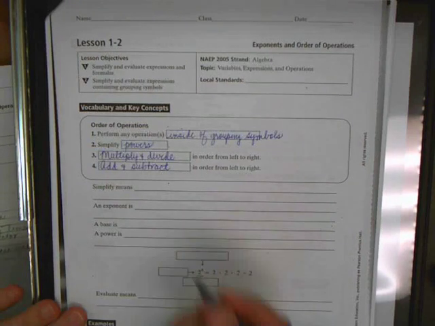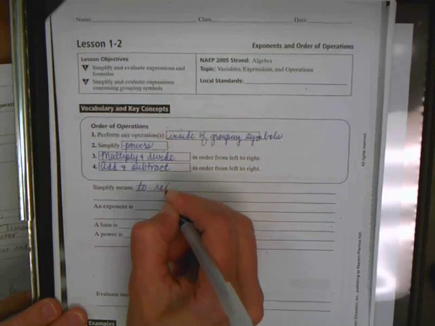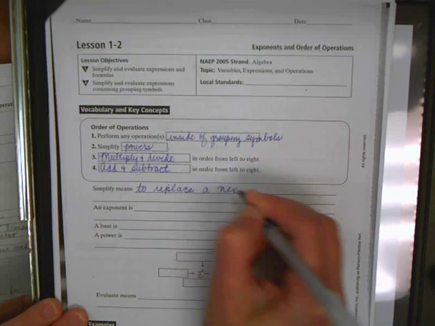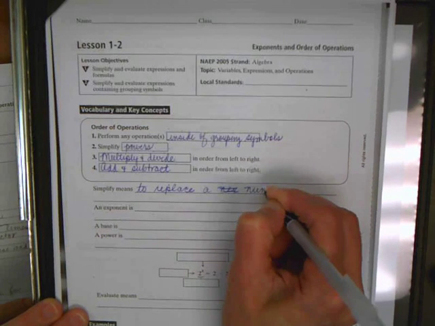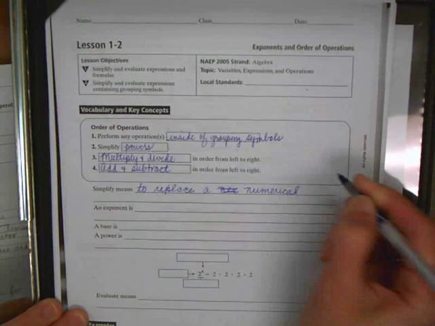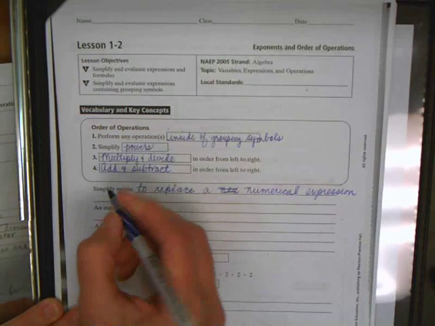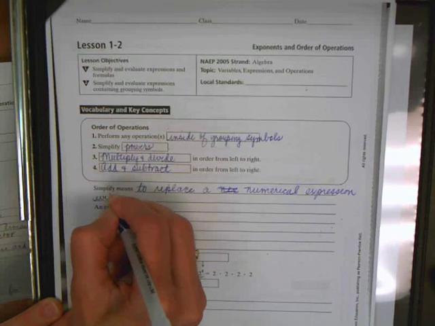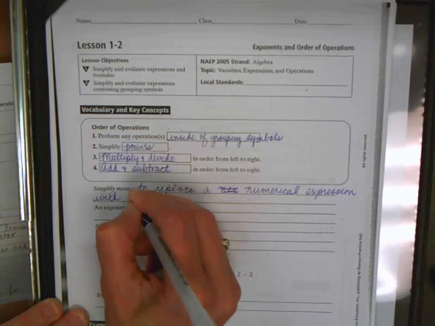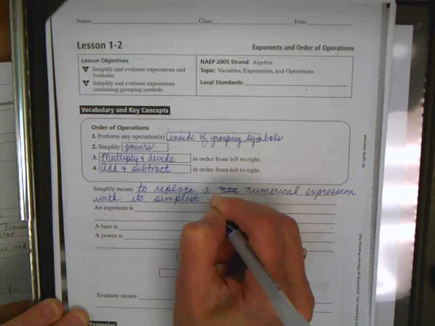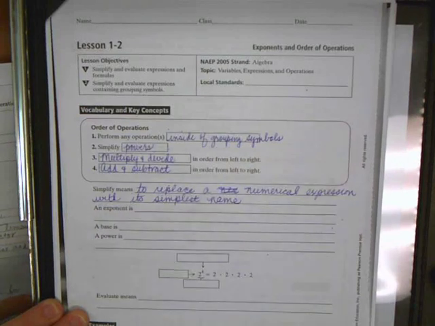Some of our vocab for this section, the word simplify. Simplify means to replace a numerical expression with its simplest name. Okay.